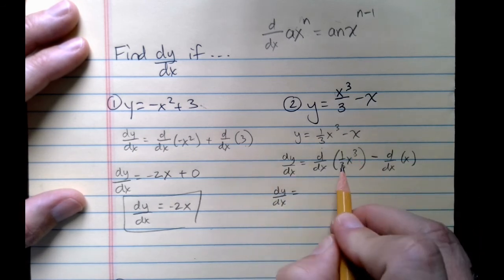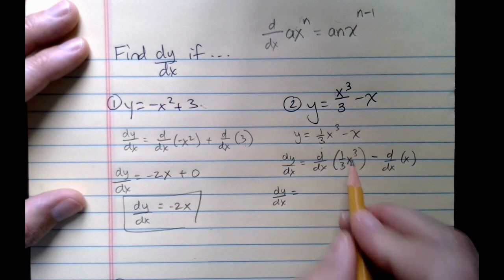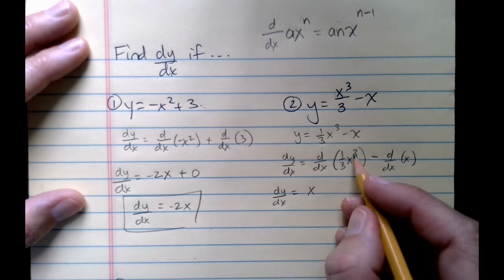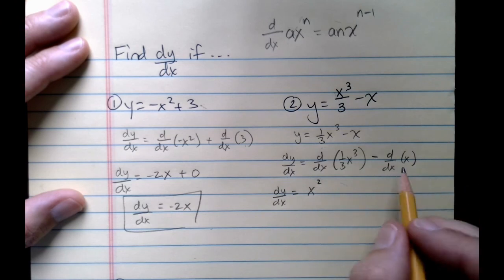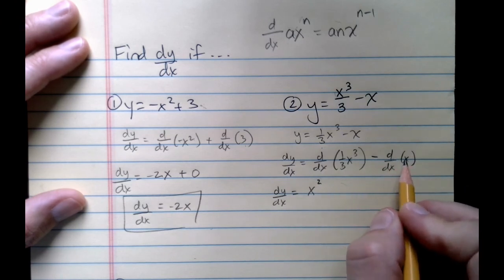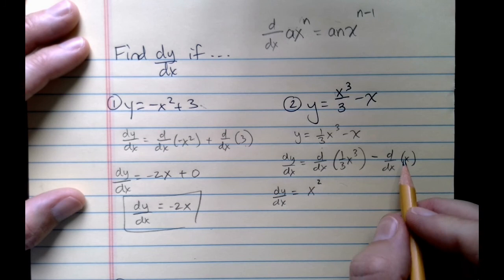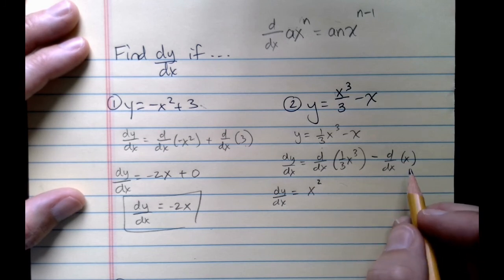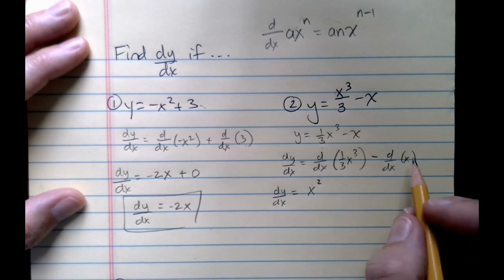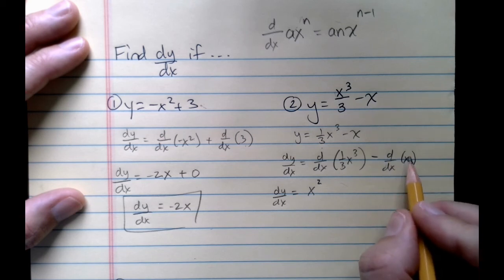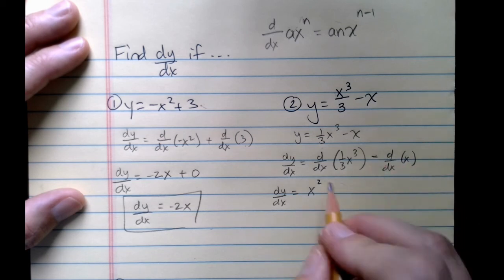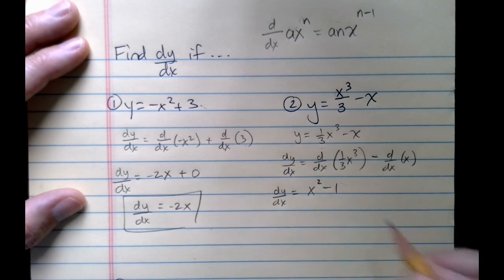3 times a third is 1. So I'm left with 1x, and then 3 minus 1 is 2. Now, the derivative of x, whenever you have a linear function, the derivative is the slope of it, right? But remember, linear functions have constant slopes. So I don't even have to really use calculus here. If it's asking for the derivative of x, I know the slope is 1 times negative 1, so it's minus 1. There is my dy dx.